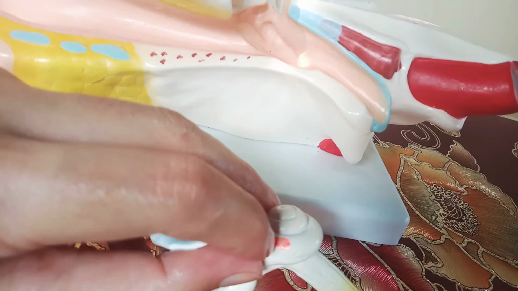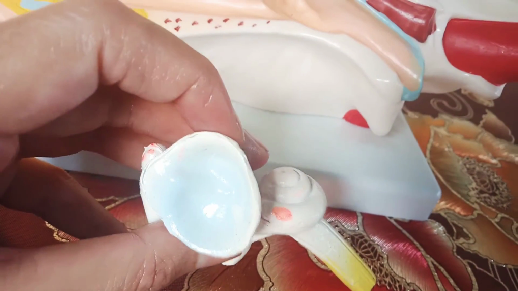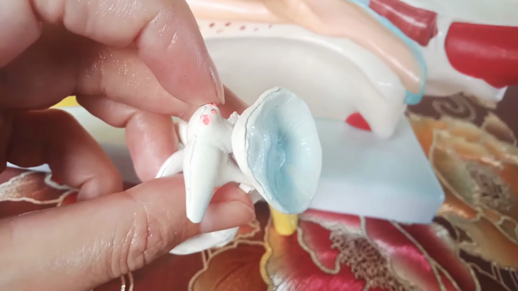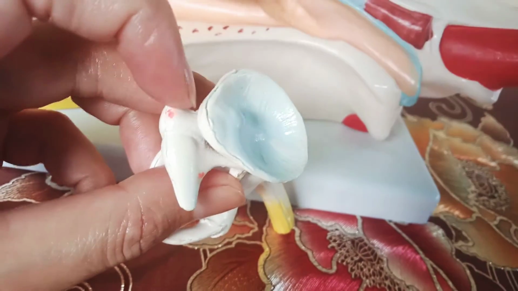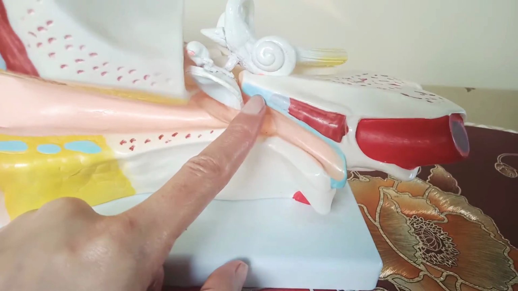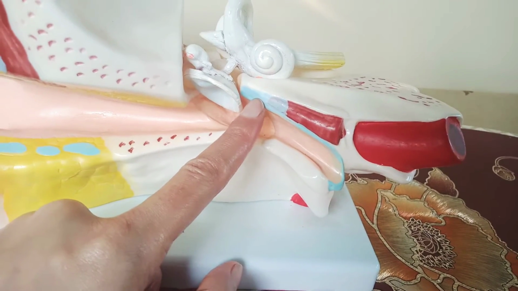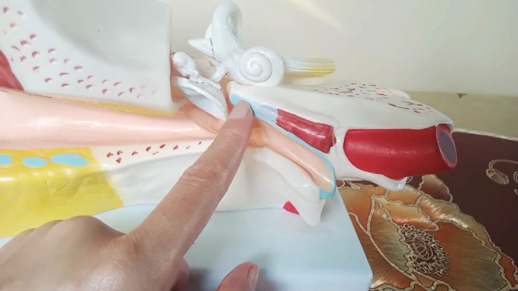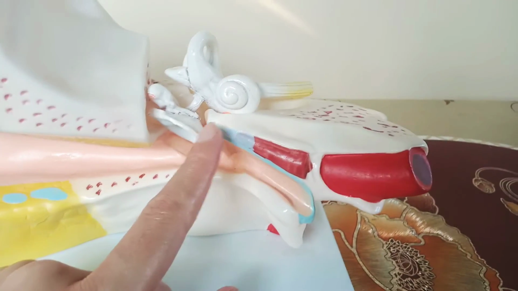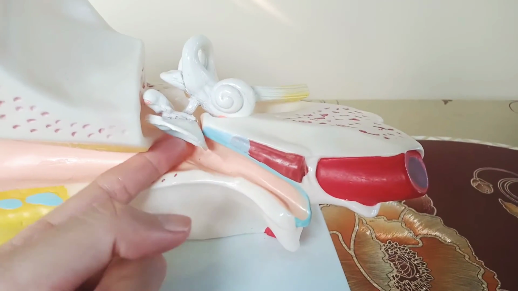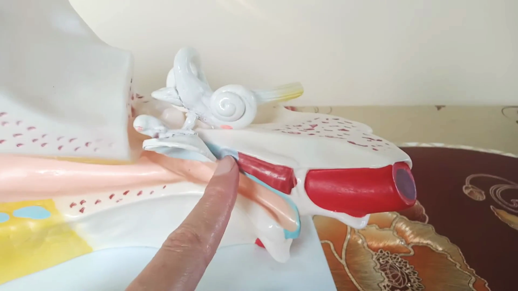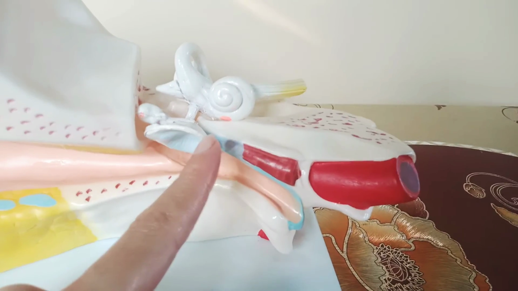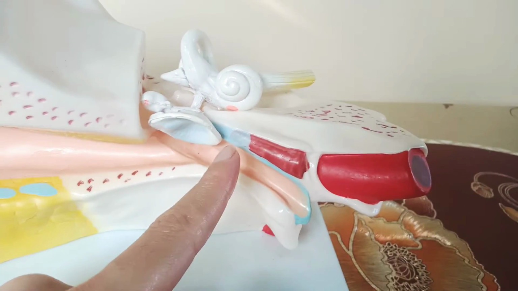Now I will discuss the function of the middle ear. The middle ear also communicates with the nasal cavity through the Eustachian tube. This tube regulates the air pressure on both sides of the eardrum, from here and from here.